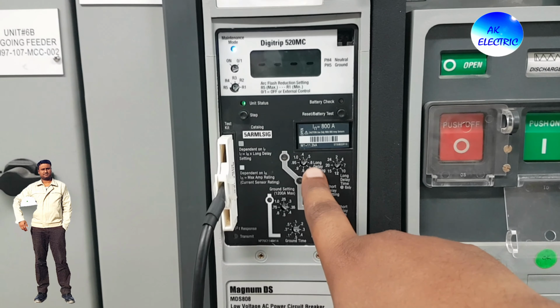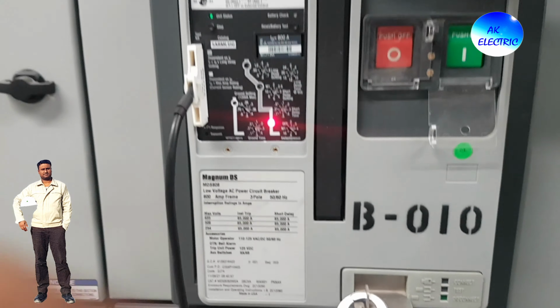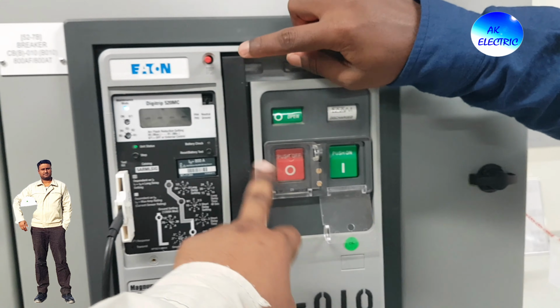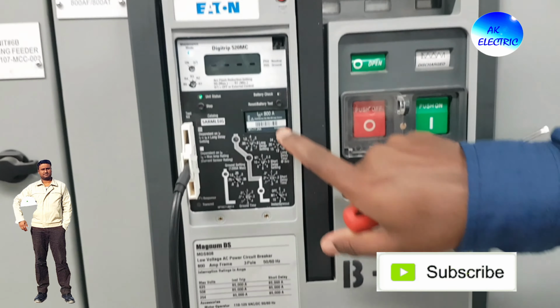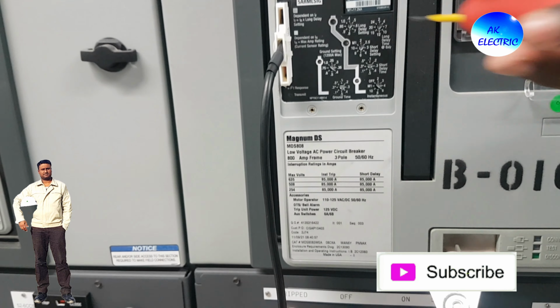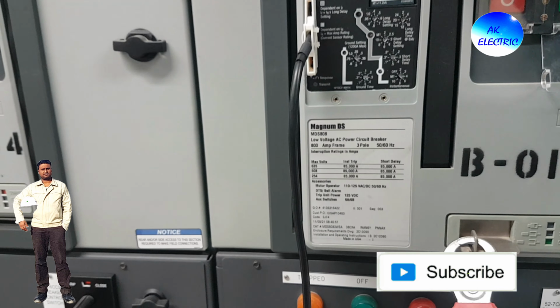Now we can check finally long delay also. Before that we have to reset and charge the breaker, and this one you have to put in on function. Maintenance mode we have to put in off condition. Normalize, breaker charge.